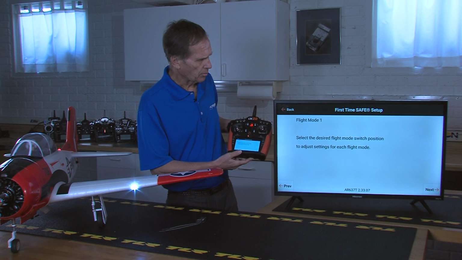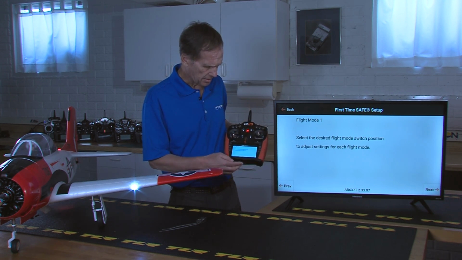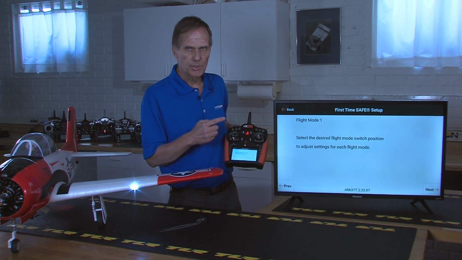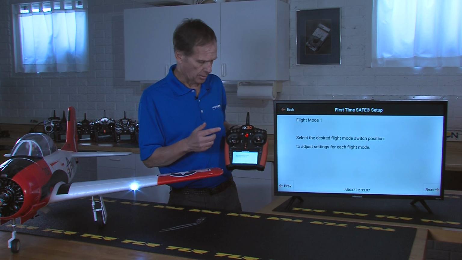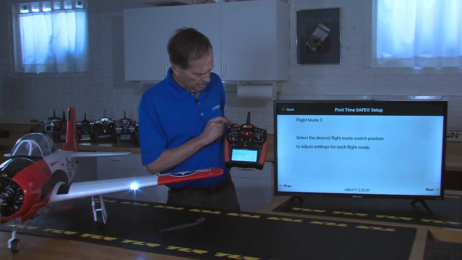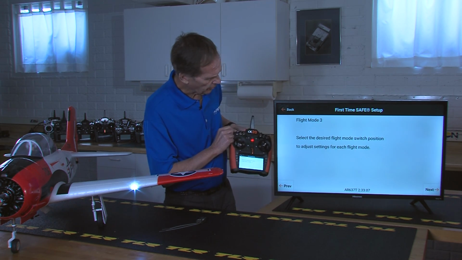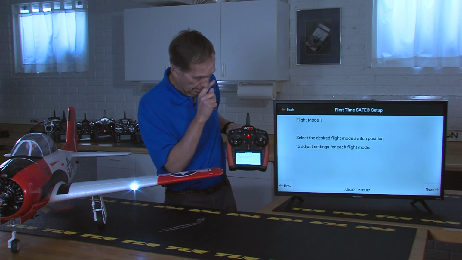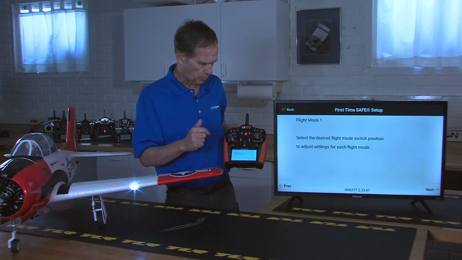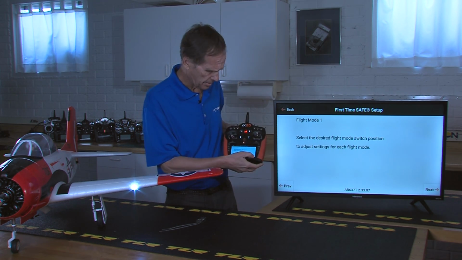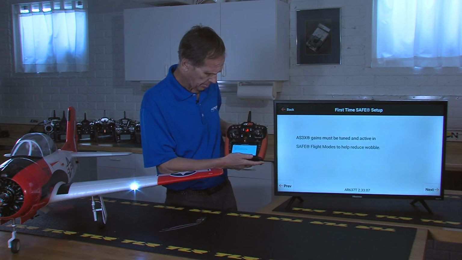It's important to remember when we make these next settings that we're going to go in and adjust them per flight mode. So by flipping this switch, you see here I can flip flight mode 3, flight mode 2, and so on. It's important that we remember this when we make these next settings. So we'll go to next.